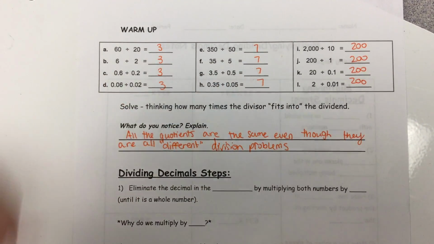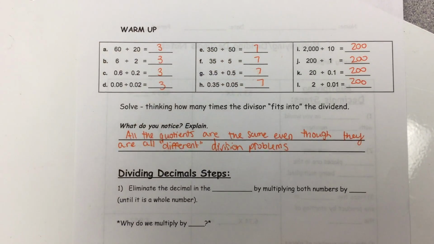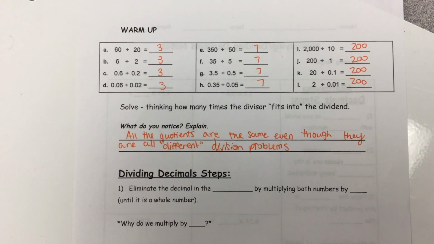So as we go through this lesson, let's think about why all the quotients are the same, even though we've got all different division problems, all right?